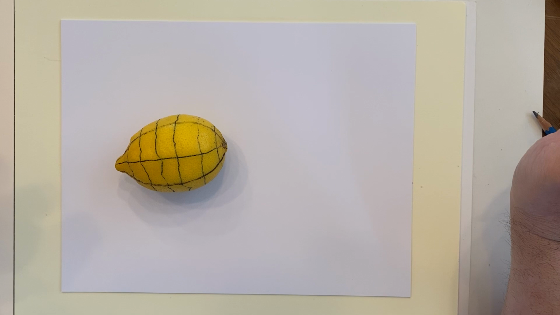However, I know some of you are sort of champing at the bit to start to deal with light and dark, and cross contour is an interesting way of doing that.